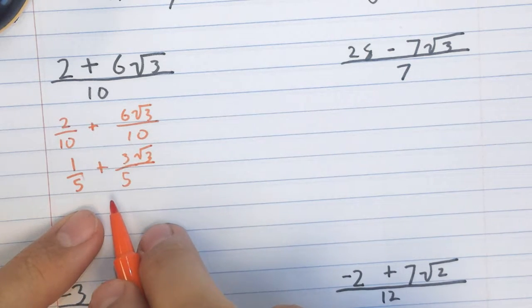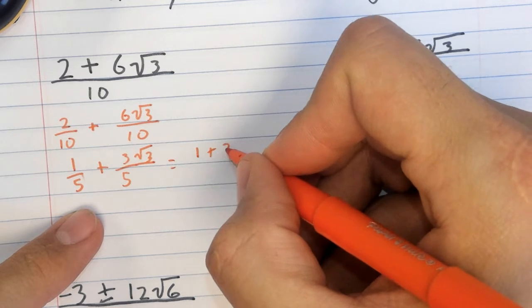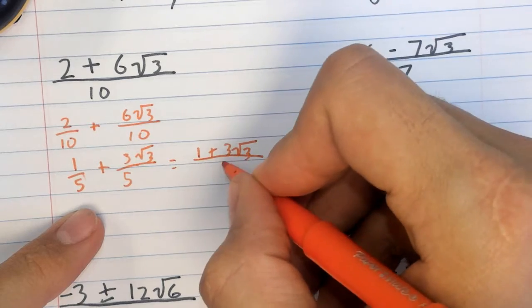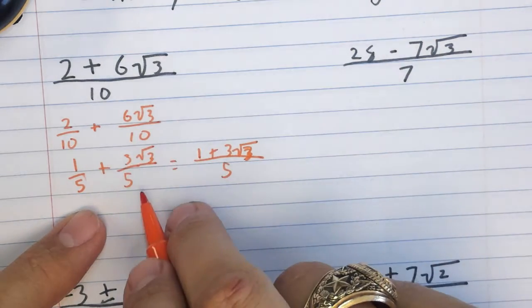Because they're the same, this again could still be written as 1 plus the square root of 3 times 3 over 5. So either of these are correct.